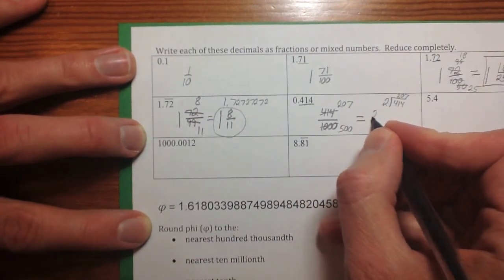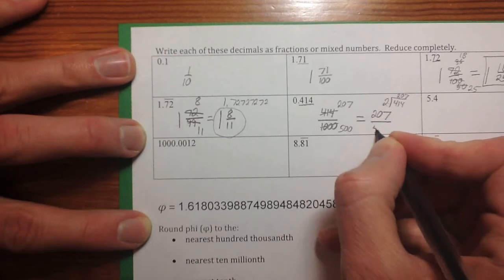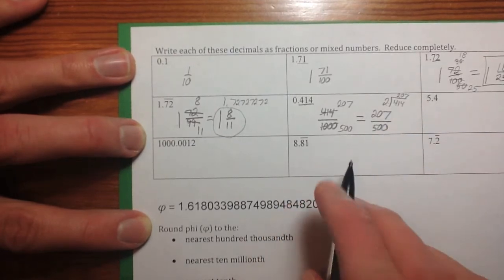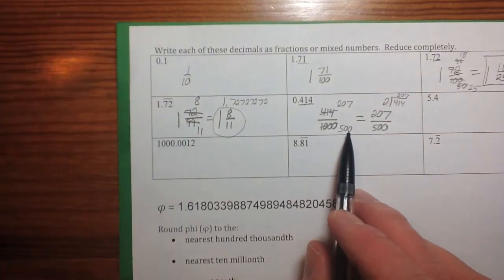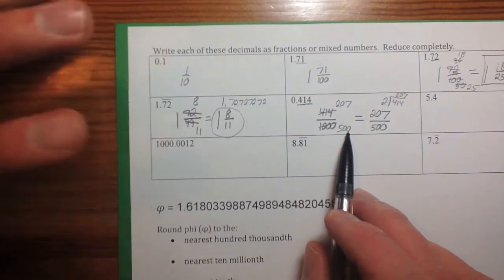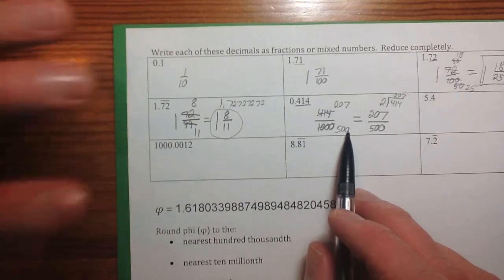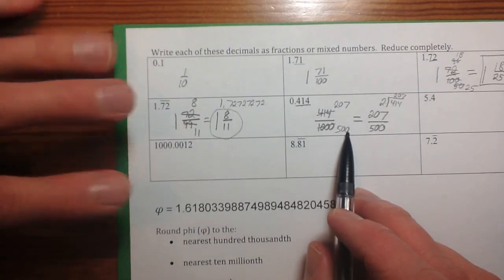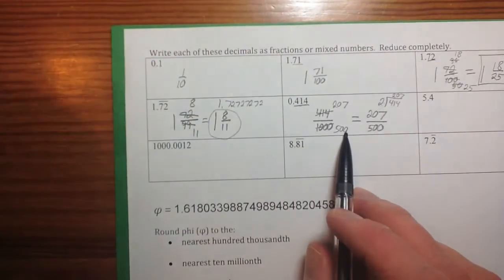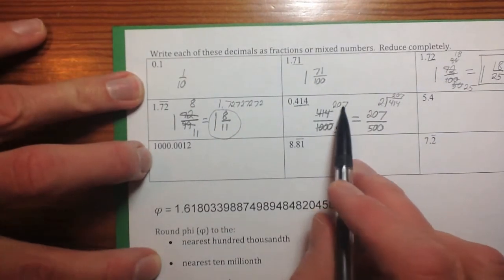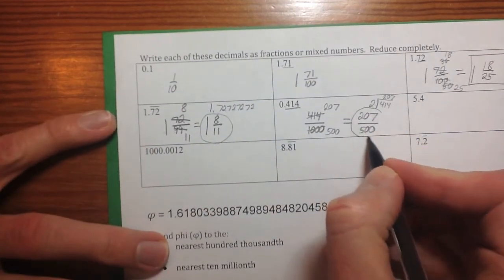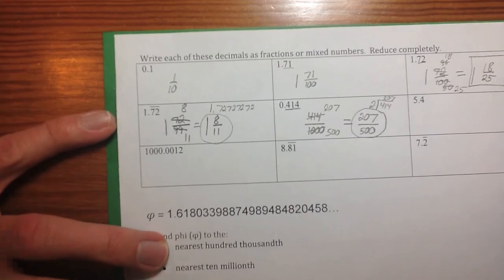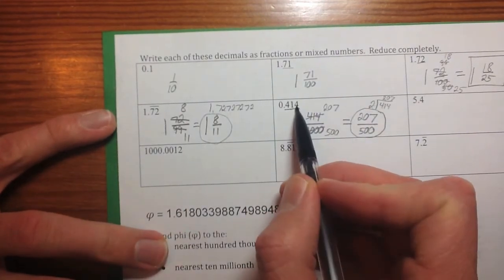How do I know? I'll tell you how I know. Thanks for asking. The only prime numbers that go into 500 are 2 and 5. Now you could say, well, 10 goes into it. Yeah, I know. And 100 goes into it. Yeah, I know. But 10 is the product of 2 and 5. So what I'm really going to do is see if 2 and 5 go into that, and they don't. 2 doesn't go into 207 evenly. 5 sure doesn't either. So we're done. It's 207 over 500. If you typed that in your calculator, you'd get that as an answer.